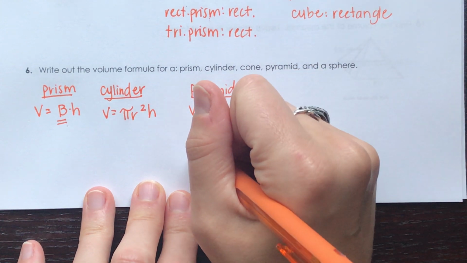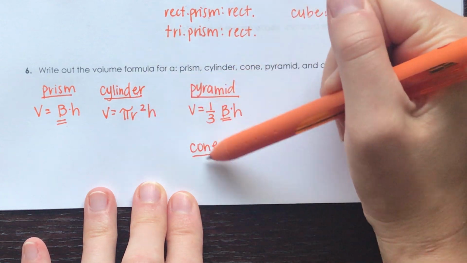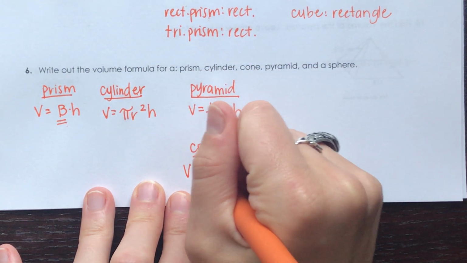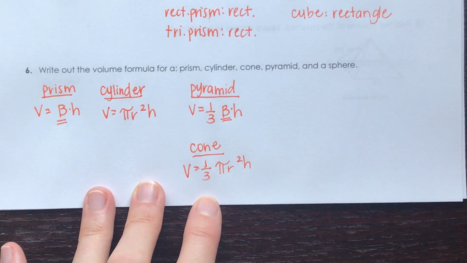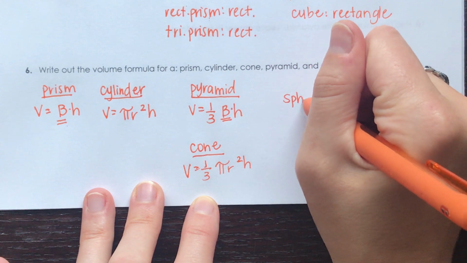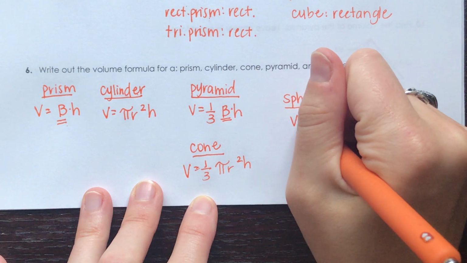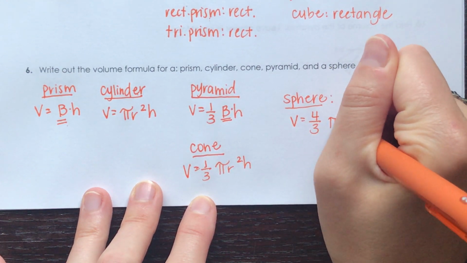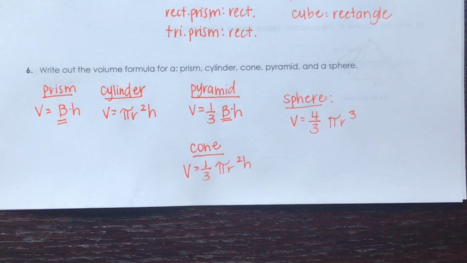A cone is similar to the cylinder, but it's 1/3 of it. So its volume equals 1/3 pi r squared h. Last one is a sphere. And to find my volume of a sphere, I'm going to do volume equals 4/3 pi r cubed. Okay, all of those are some volume formulas that you must know to do well on this assessment.